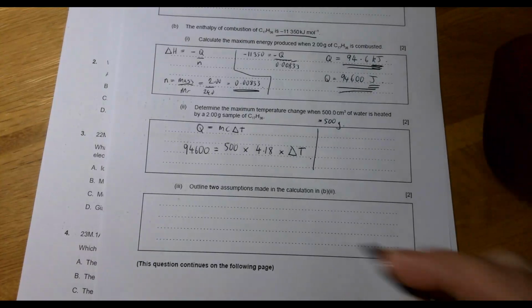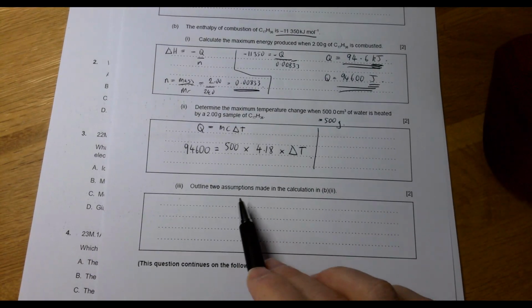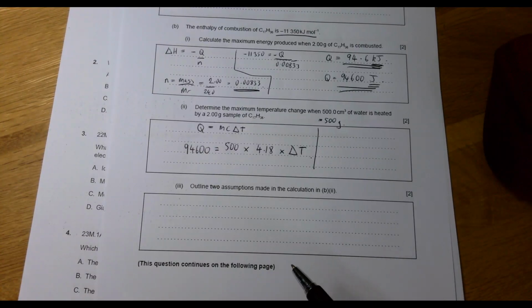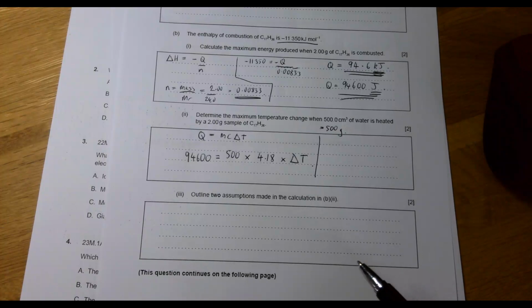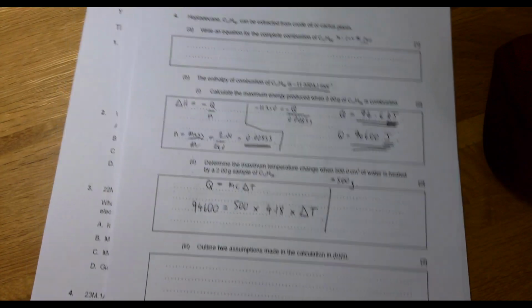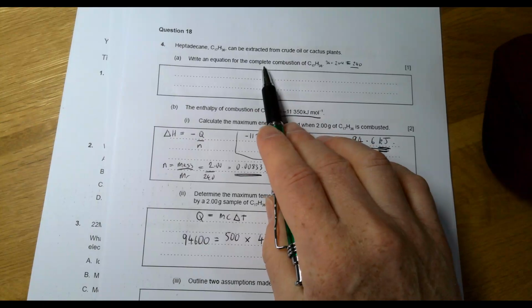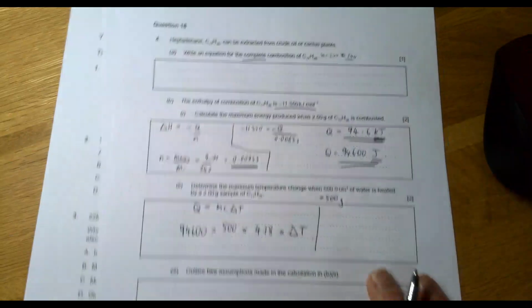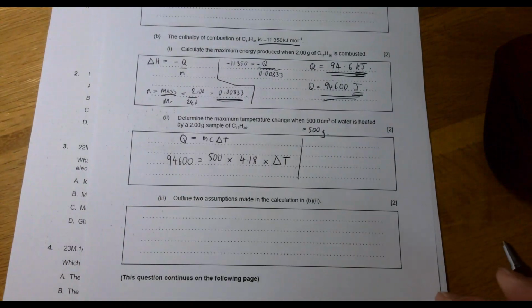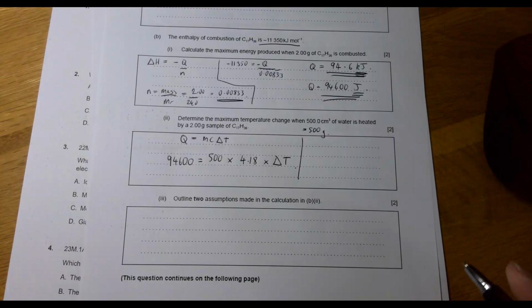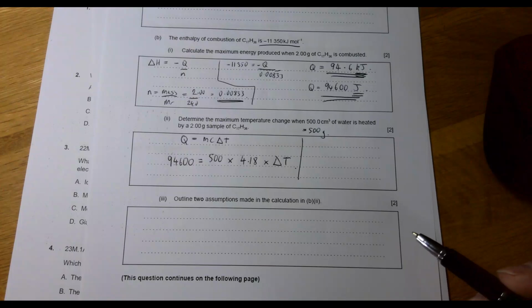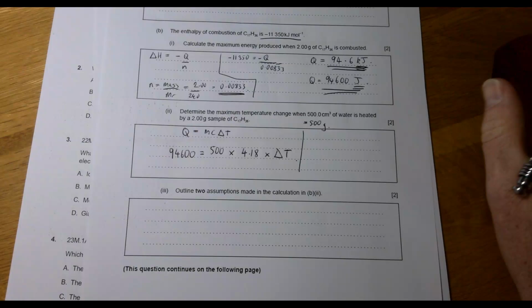Just to finish off, a very common question: assumptions made in this calculation. One really important one is that there's no heat loss to surroundings. Another one might be, because this is an enthalpy change of combustion, we're assuming that it's complete combustion. And there are a number of other possibilities, like we're going to assume the water that we're heating is pure, and therefore the specific heat capacity and density of that water are what we've suggested there.